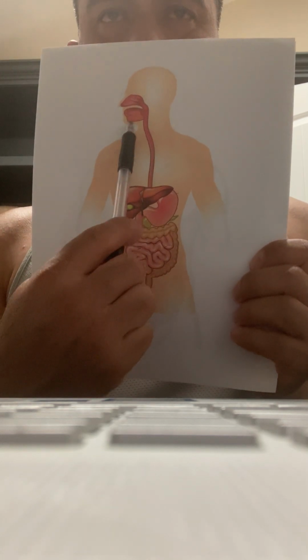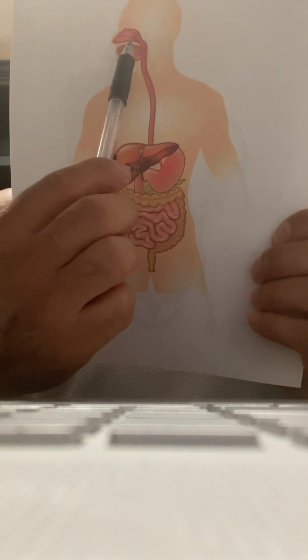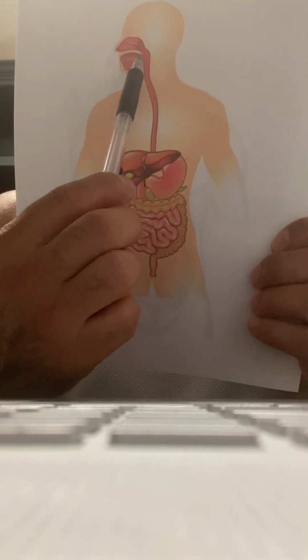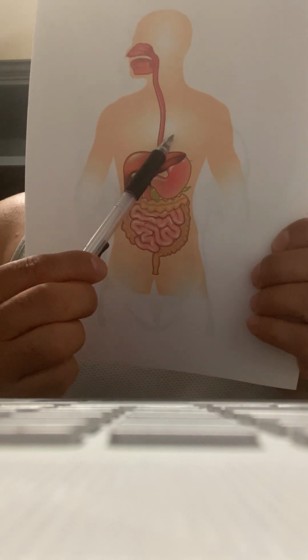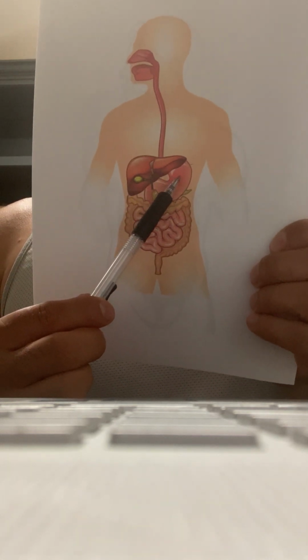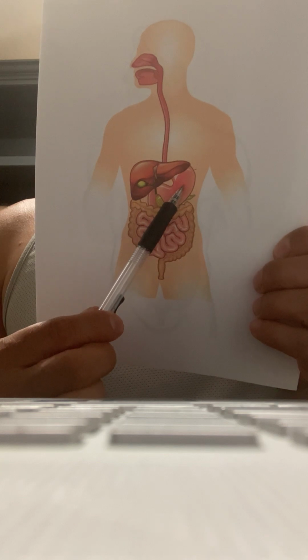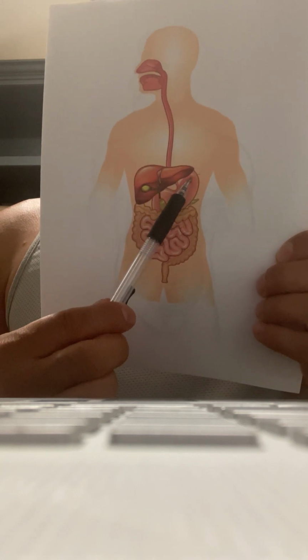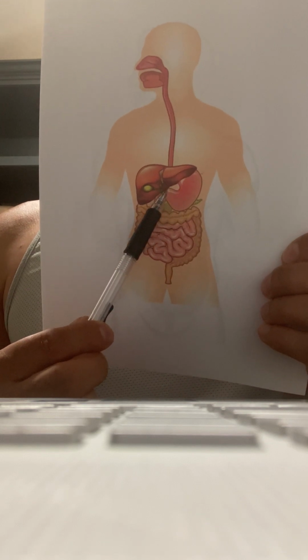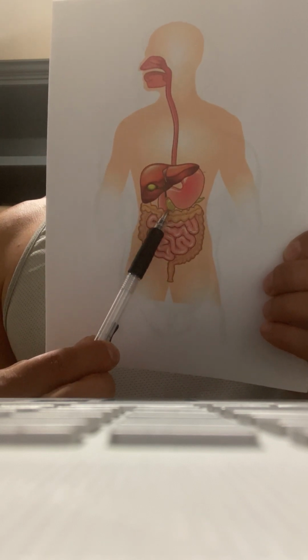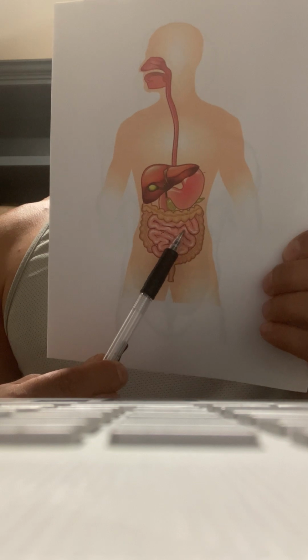As you can see here, the food starts going down from the mouth, masticated, all the way down to the esophagus, which connects to the upper part of the stomach, and the stomach connects down to the small intestines.